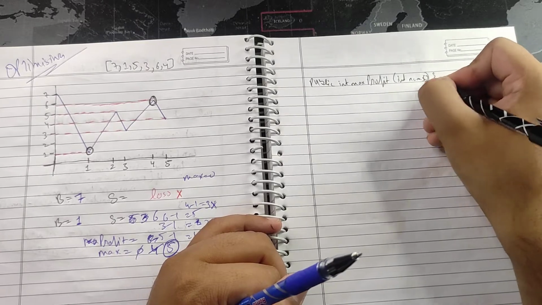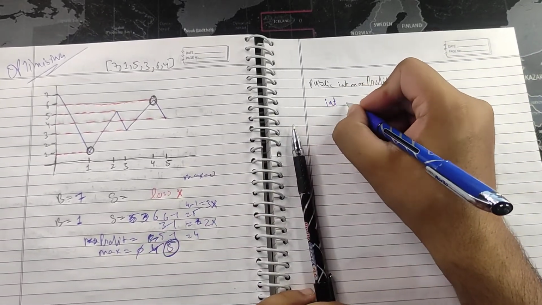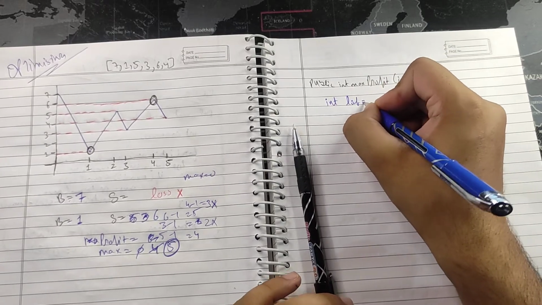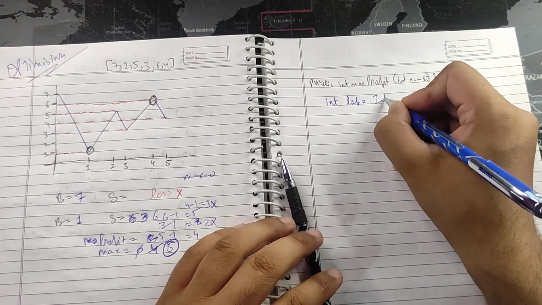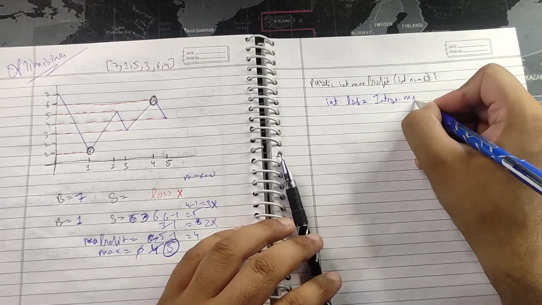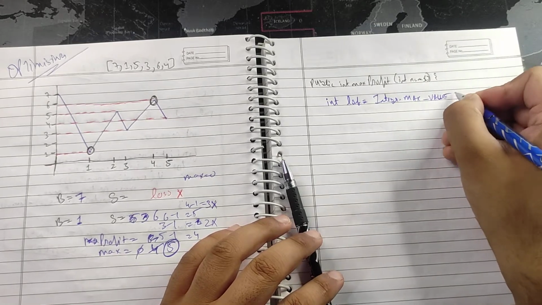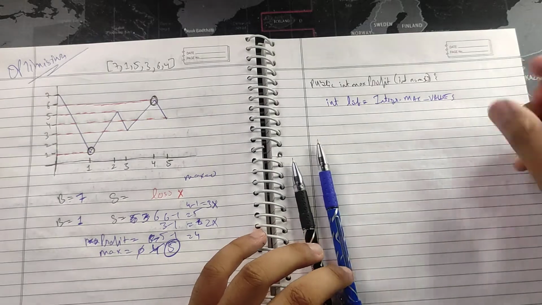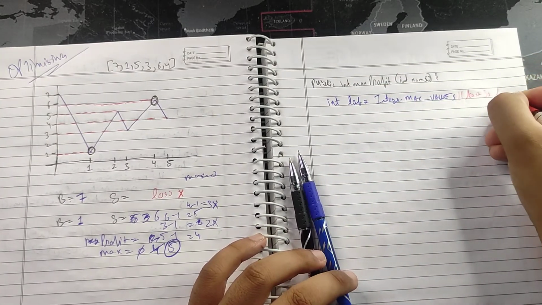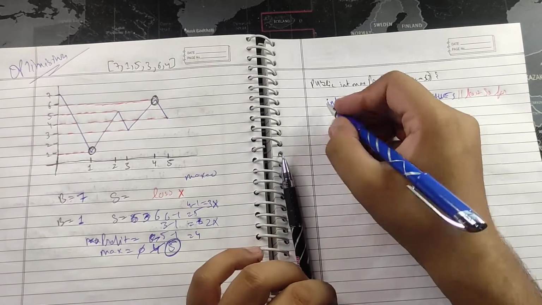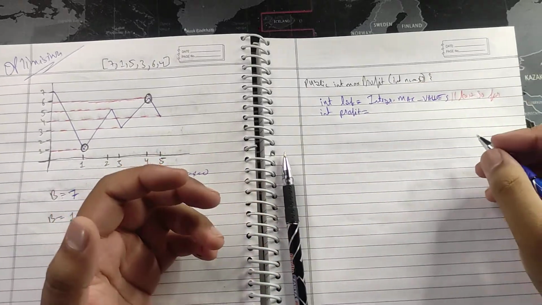Nums array. Alright, and now what I'm doing is getting LSF. LSF is least so far, the least value I can get so far. I will initialize it with the max value, Integer.MAX_VALUE. So I'm just getting the least value so far, and I have to create one profit as well.